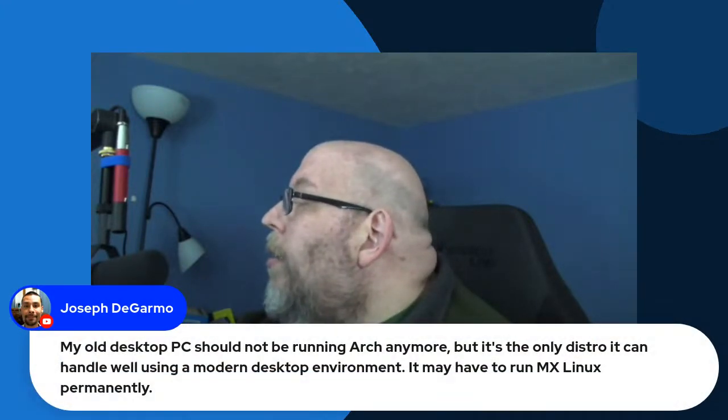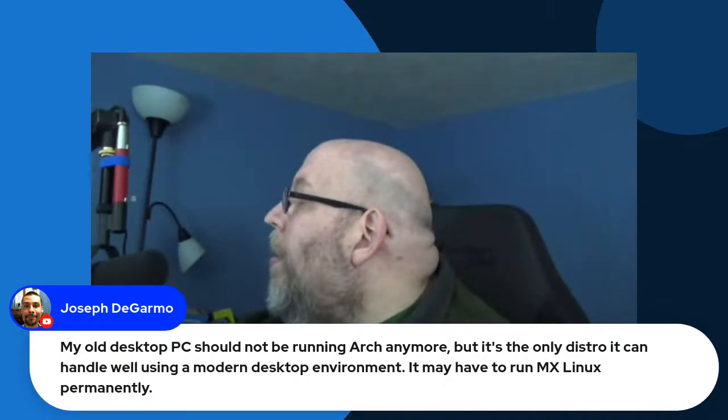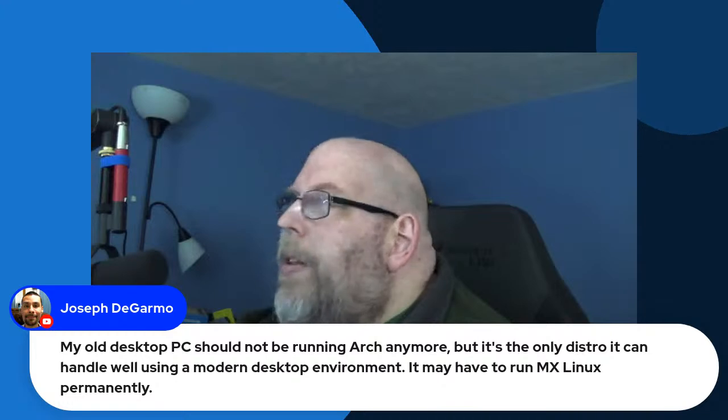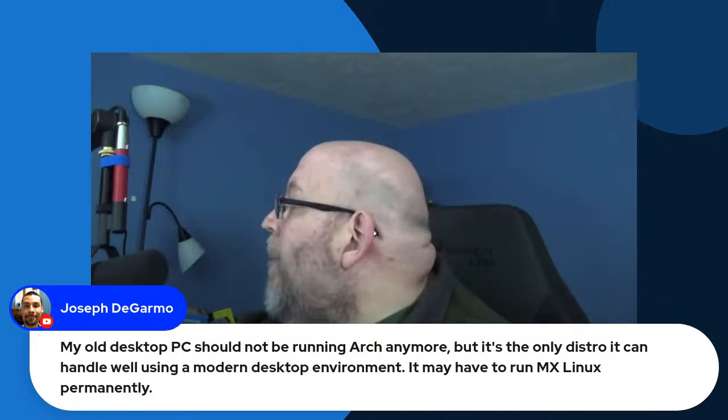Baghira restarted my PC. I think that's one of your cats, isn't it? Alright. Let's see. My old desktop PC should not be running Arch anymore, but is the only distro it can handle well using a modern desktop environment. It may have to run MX Linux permanently. Yeah, MX is a good option. Linux Lite might be a good option as well.